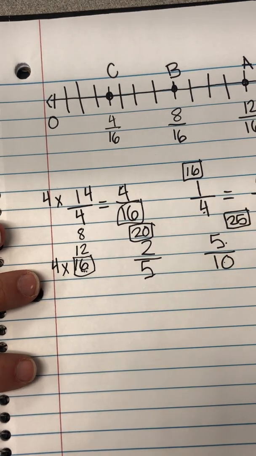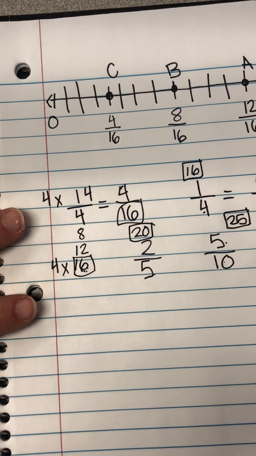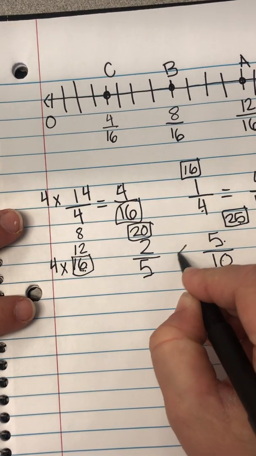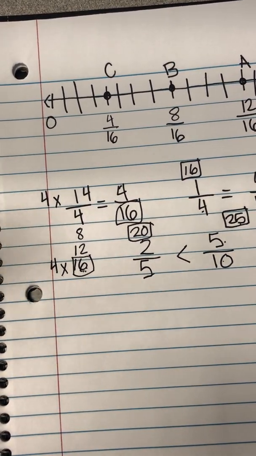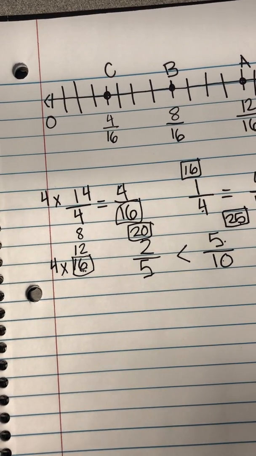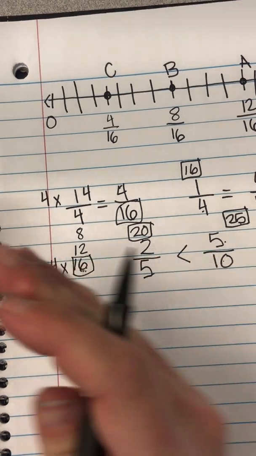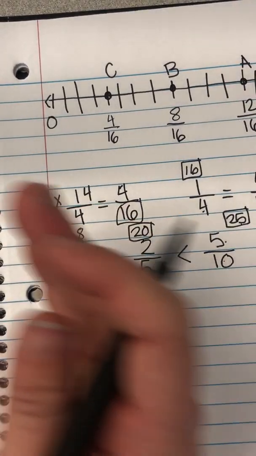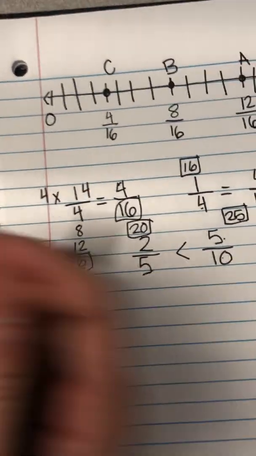Which one is greater or bigger? No, which one is greater, the 20 or the 25? 25. The 25. So that means 2/5 is greater than 5/10. Because as the number gets smaller, the pieces get bigger. And if the number gets bigger, the pieces get smaller.